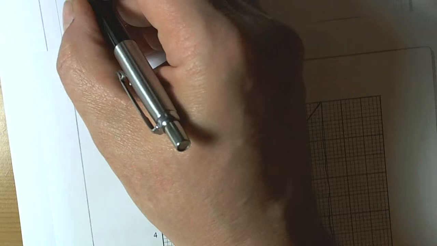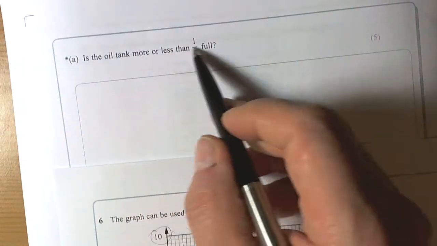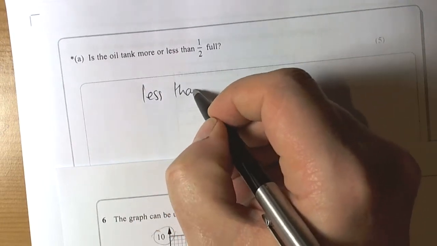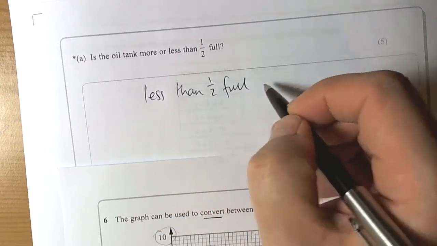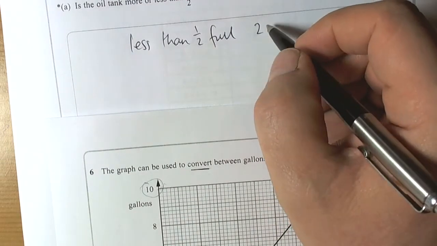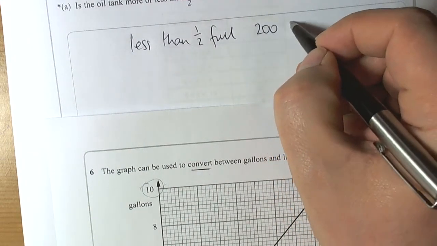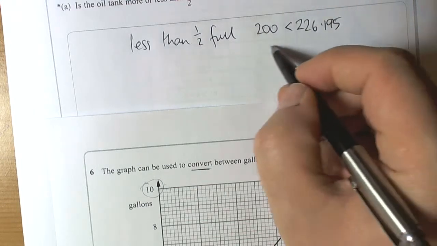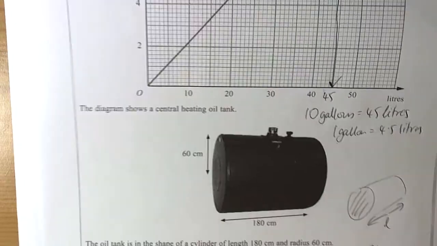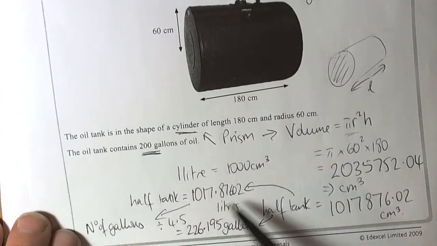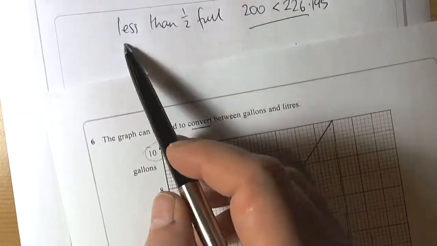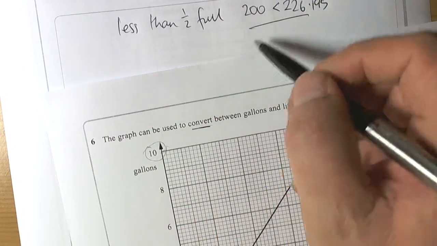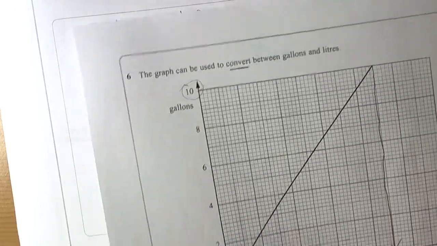So basically, is the oil tank more or less than half full? Then we're going to say it's less than half full. And basically we're going to finish up by concluding that 200 is less than 226.195. And that's because we've shown all our workings somewhere in the question, and we've written down the reason for the start answer, that it's less than half full, because then we'll get full marks for that question.